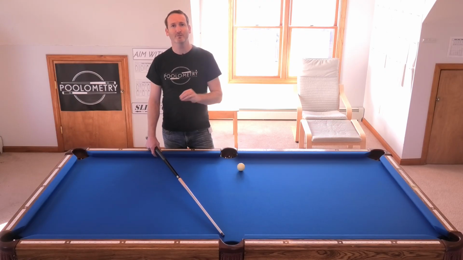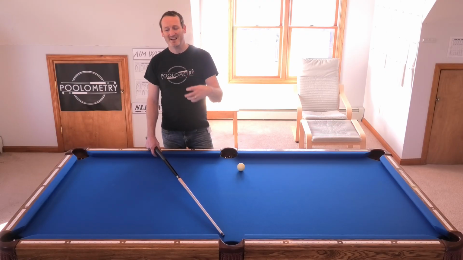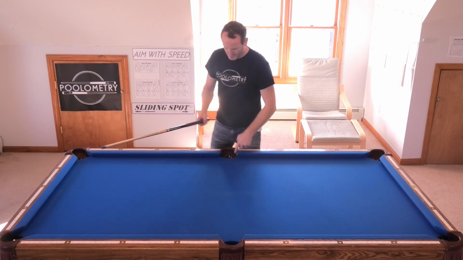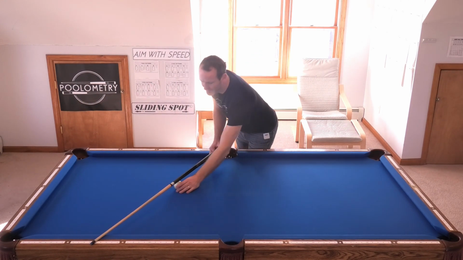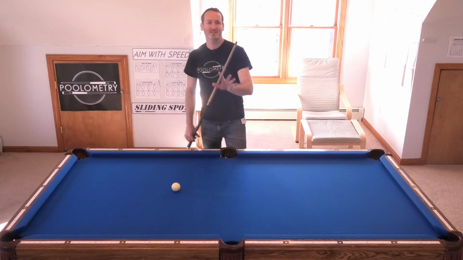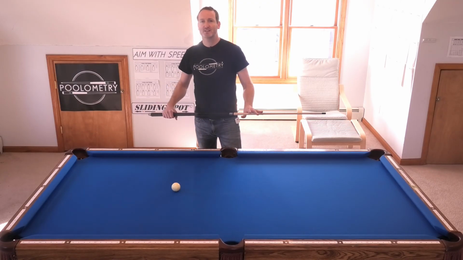A word of caution though, I want to give you a sign that your shot is getting too powerful for a bank or kick shot system, and that's when the ball starts to hop. Now, let me line up 4 through 1.5 again, and I actually have a break stick here. I'm going to hit this with break shot speed.